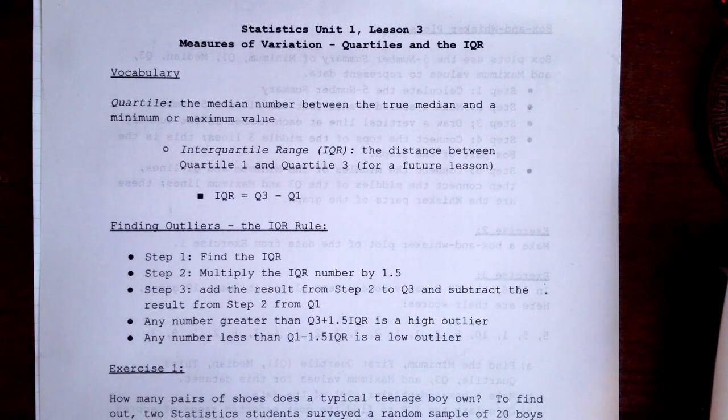Welcome to Stats Unit 1 Lesson 3, Measures of Variation Using Quartiles and the IQR.